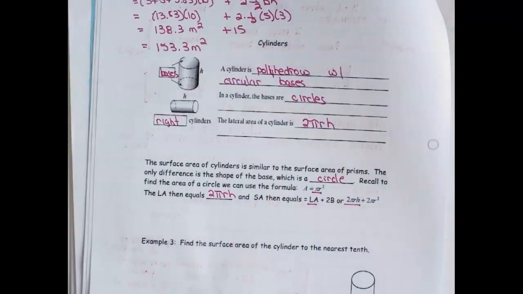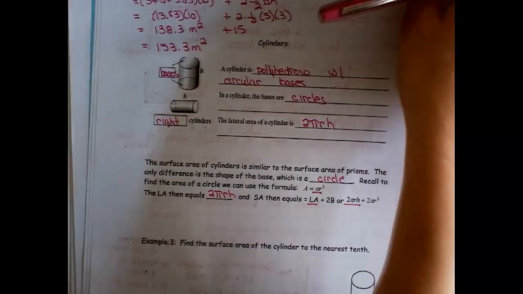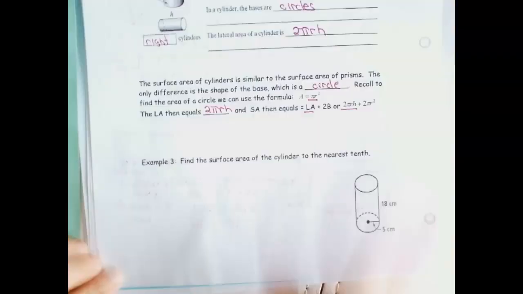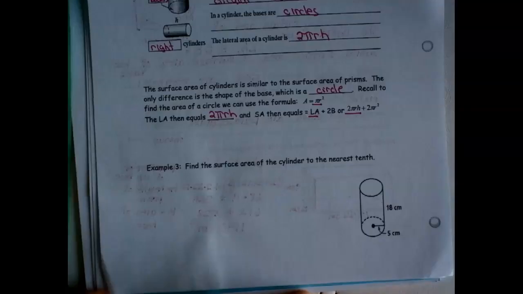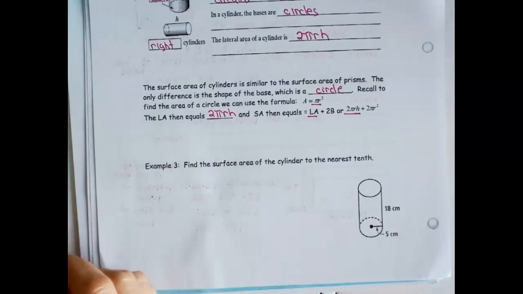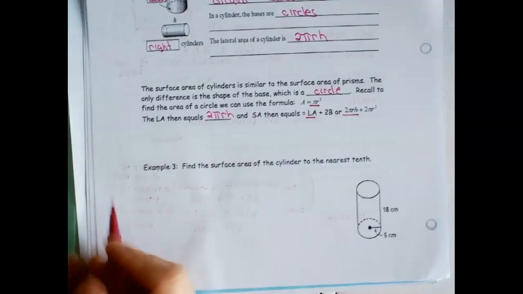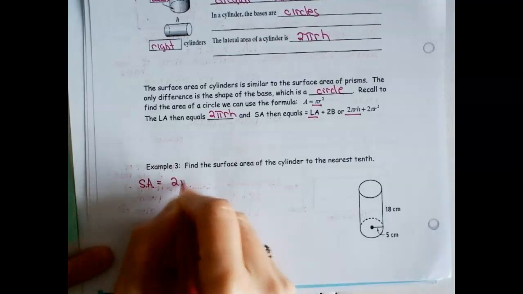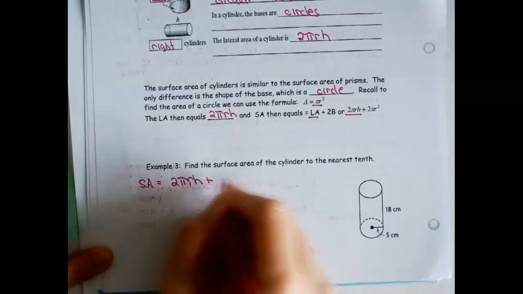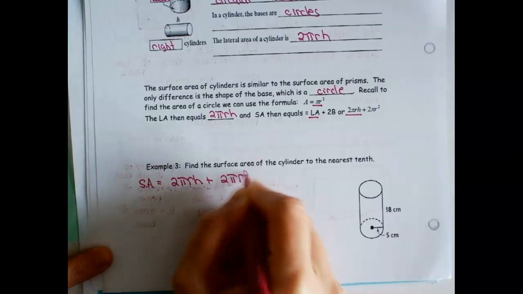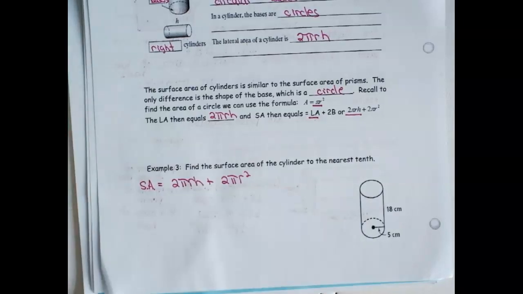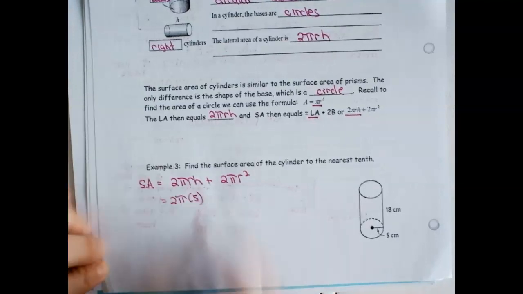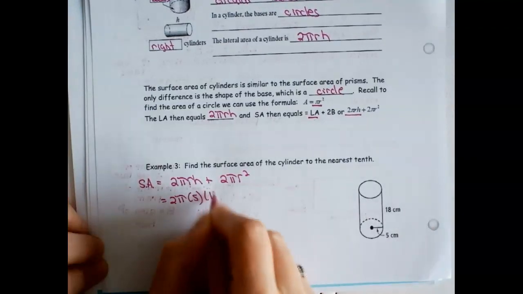All right, so let's go look at the example, and then again, I'm going to go find another cylinder for us here as well. Okay, so if you look at your formula sheet for surface area of a cylinder, it says 2 pi rh plus 2 pi r squared. So we know r is the radius, which has been given. And we know the height of our cylinder, which in this case is 18.